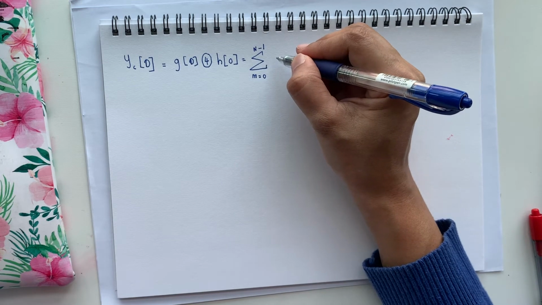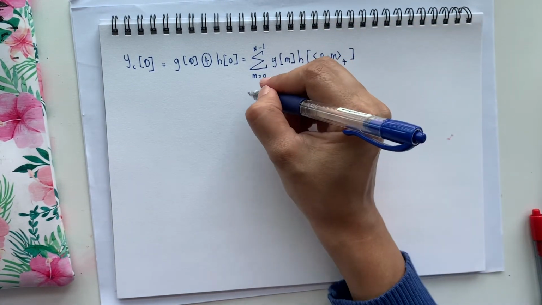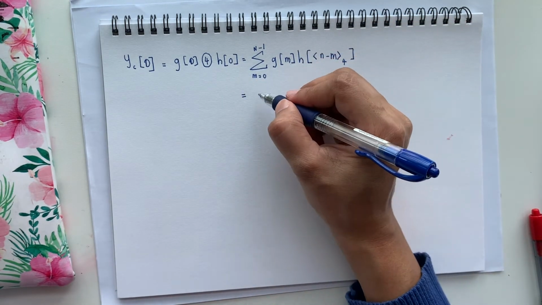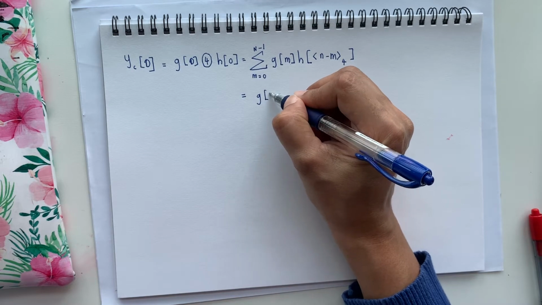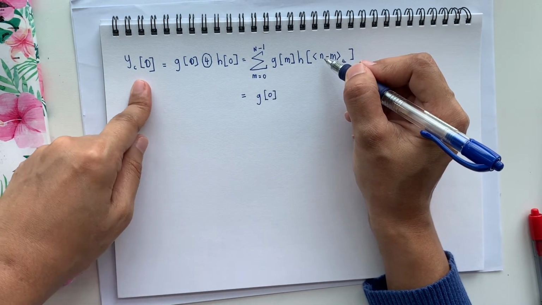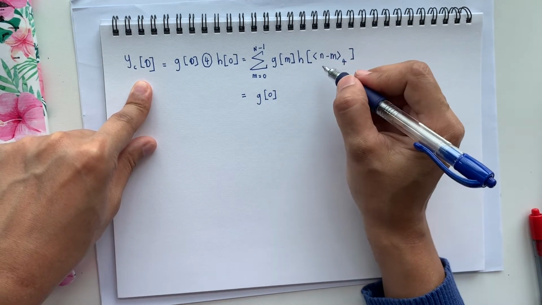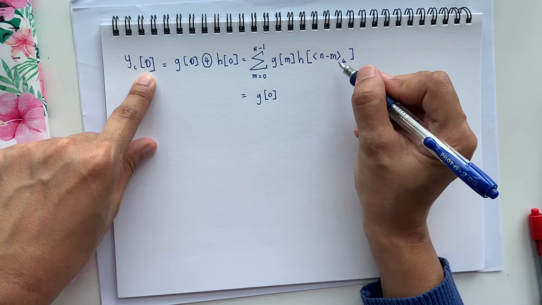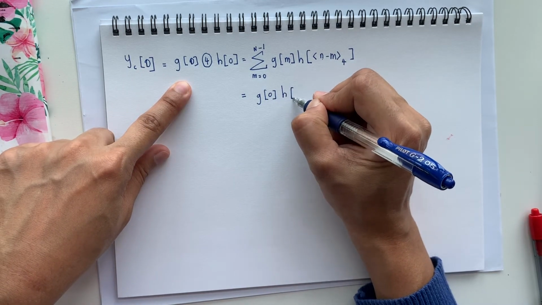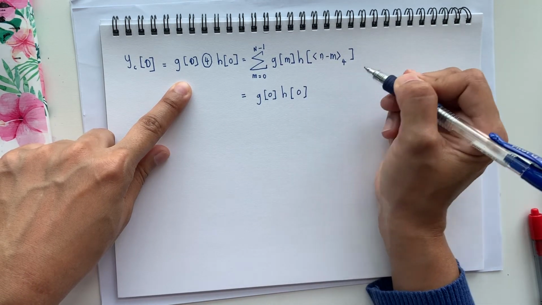First, G m is G0, so we have G0, and H of 0 minus 0 is H0.